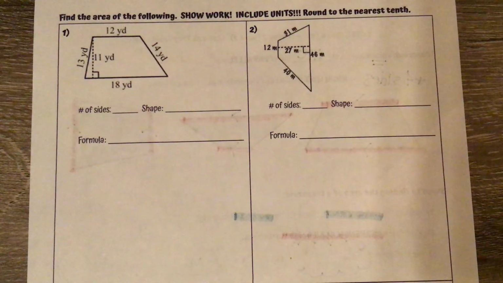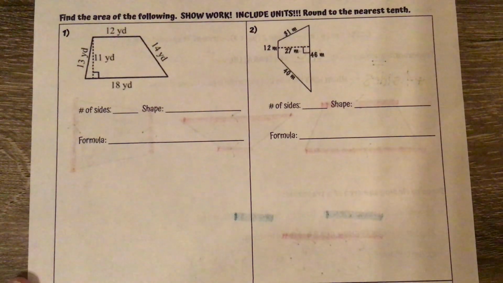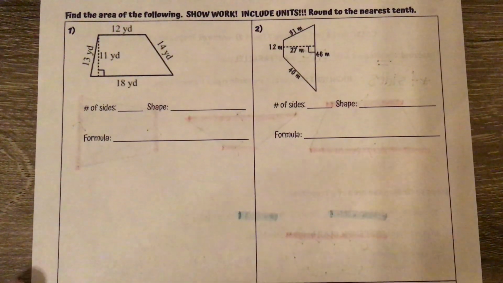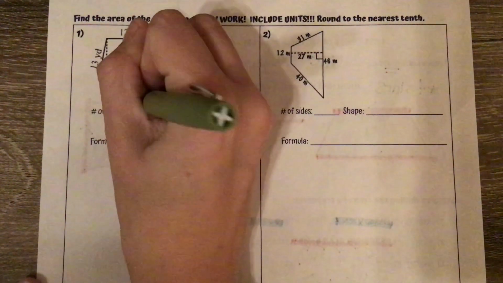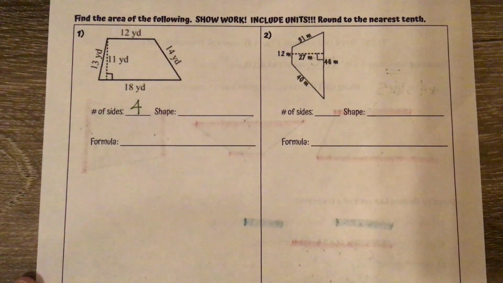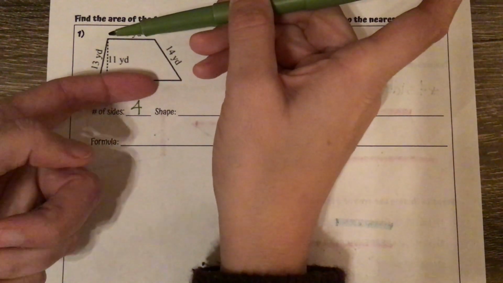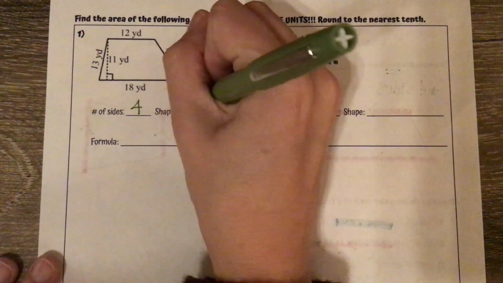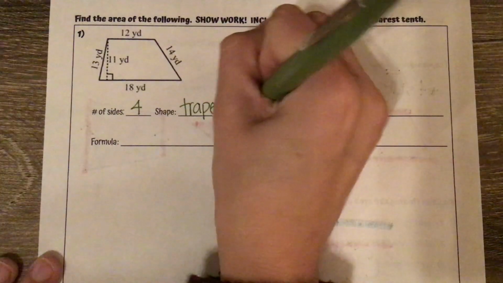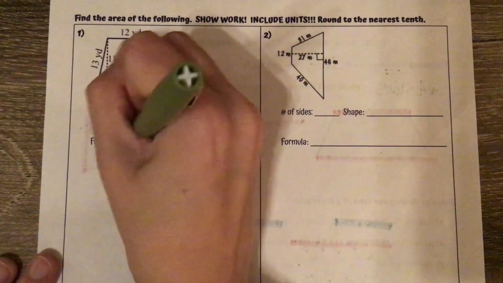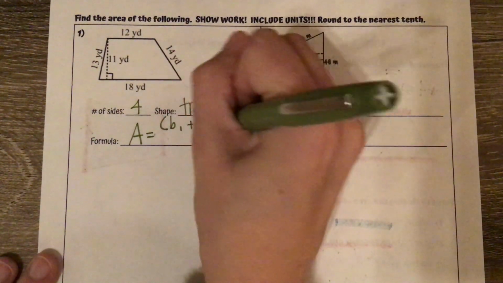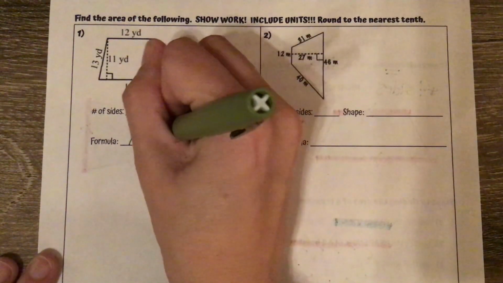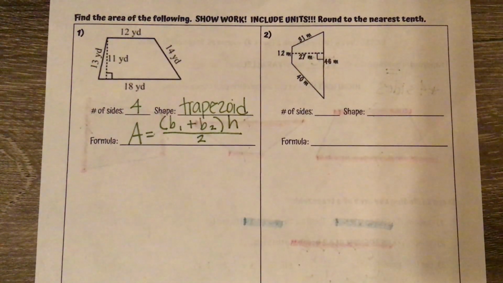So let's actually put this into action. Find the area of the following. Just like we've been doing, we're going to count the number of sides. So there's 1, 2, 3, 4 sides. But as we said, there's only one set of parallel sides, so it's not a parallelogram, it is a trapezoid. So the formula for the trapezoid is area equals, it's kind of tricky, on the top, base 1 plus base 2, close parentheses, times the height all over 2.